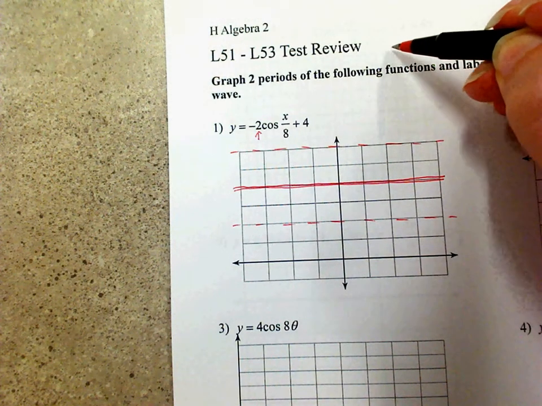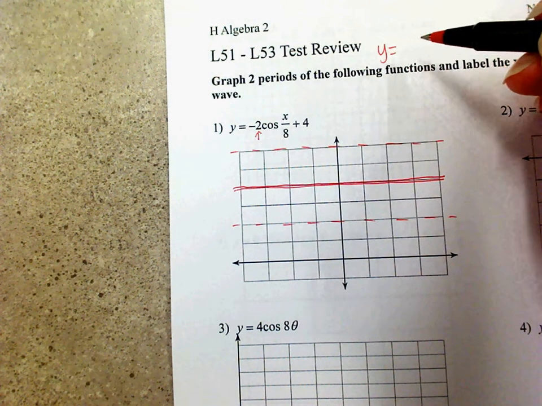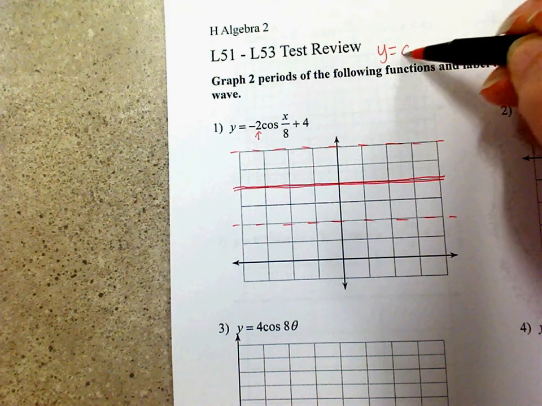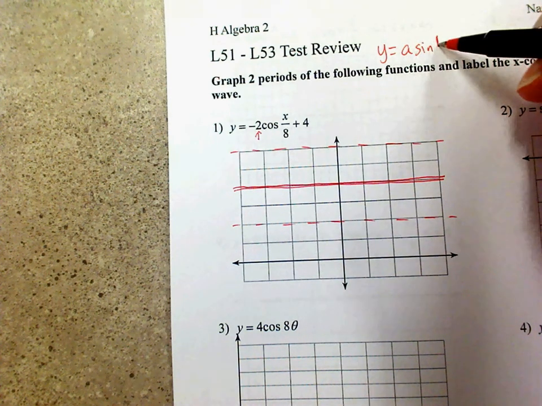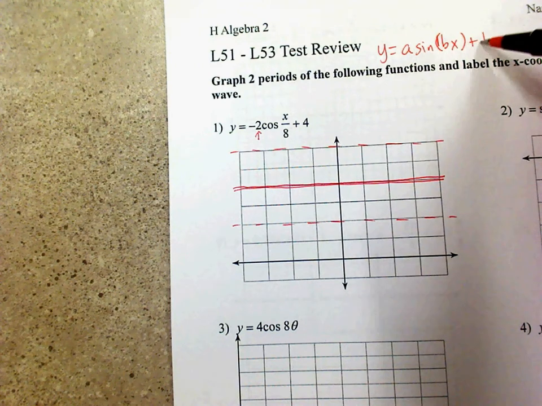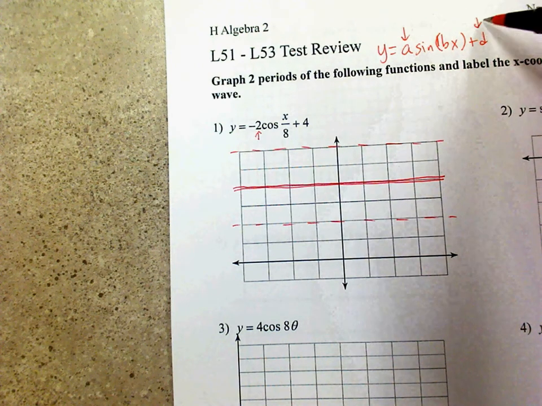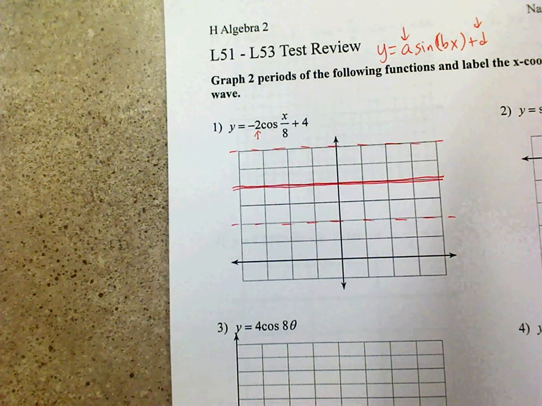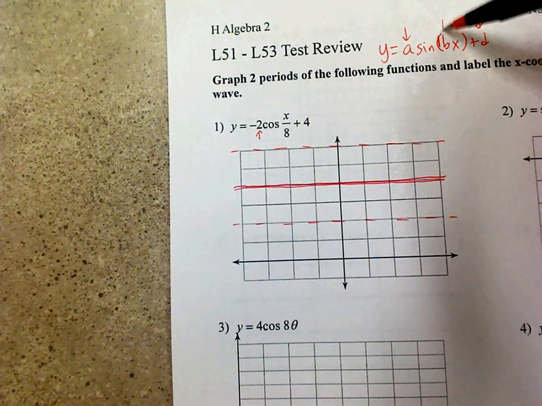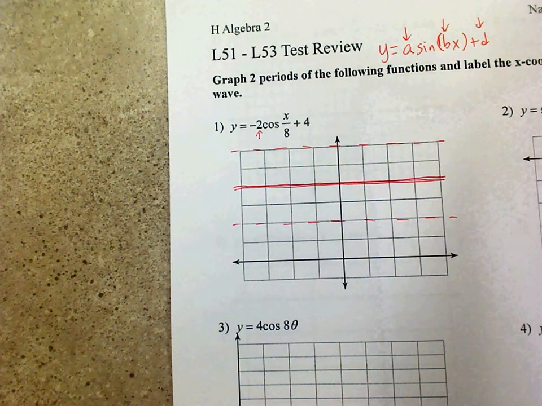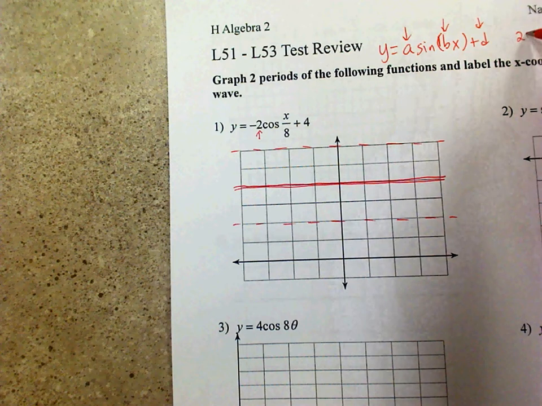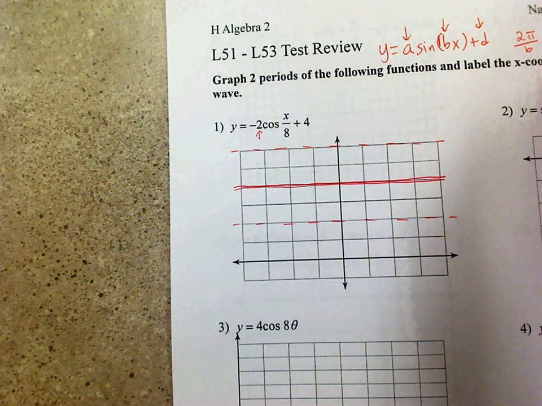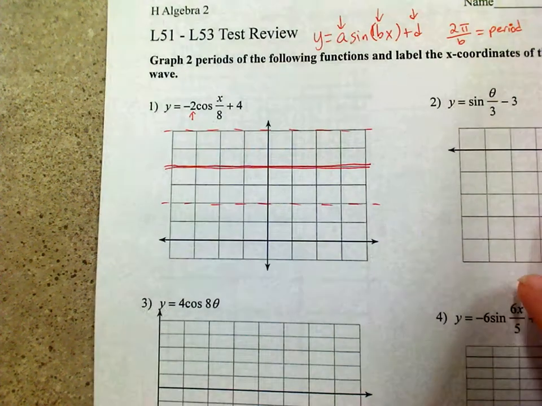Keep in mind that all sinusoidal, sine and cosine, functions have these things going on, where A is the amplitude, the plus D at the end is the vertical shift, and the B right there has to do with the horizontal stretching and compressing of a function, and in this case we describe that using period. So we say 2 pi divided by B is the period, let me spell that correctly, of your wave.